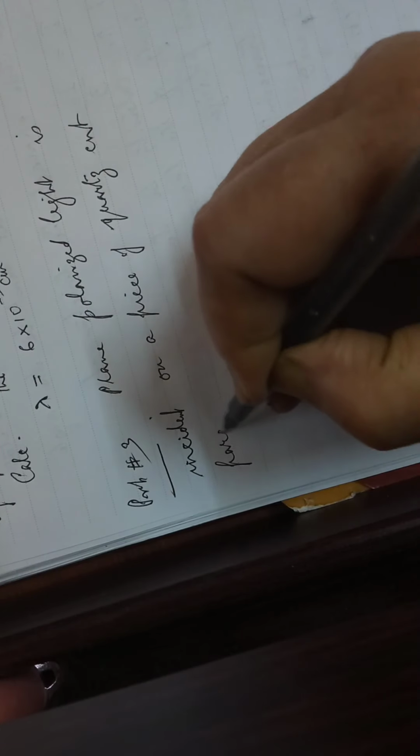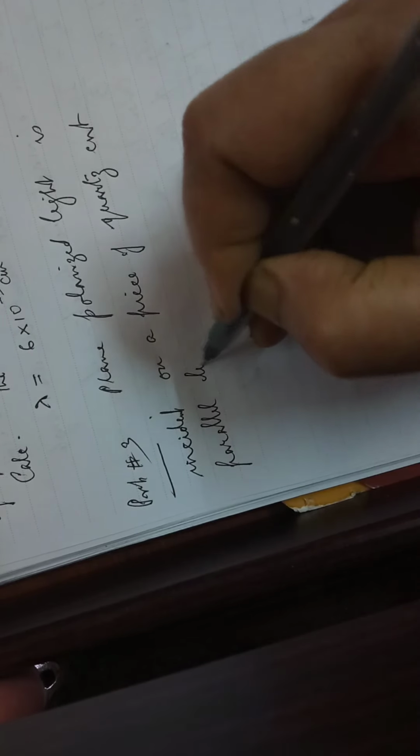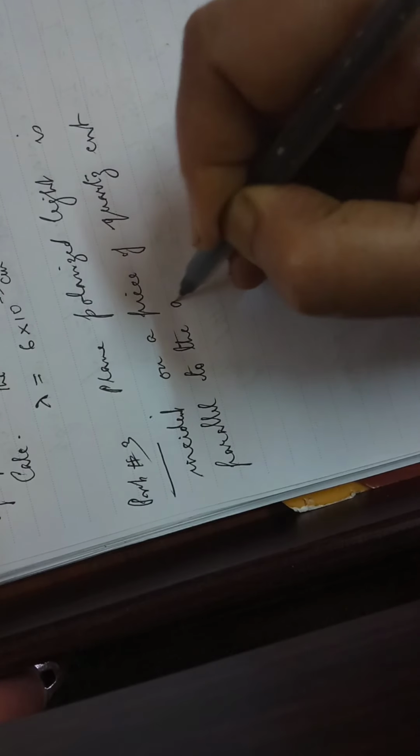So find the least thickness for which the ordinary and extraordinary ray combine to form plane polarized light.